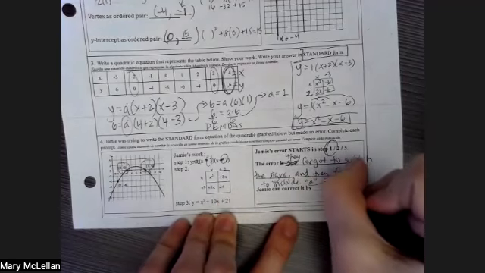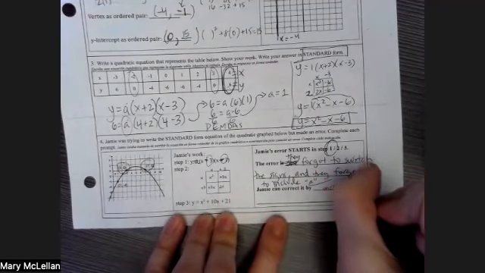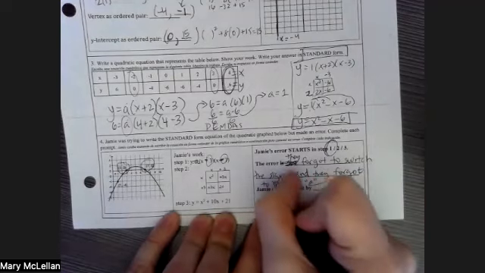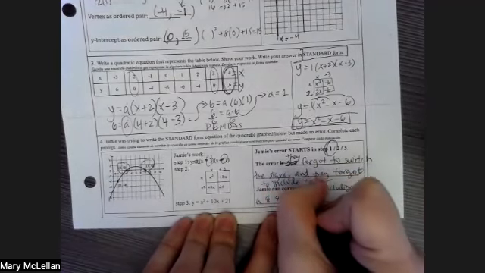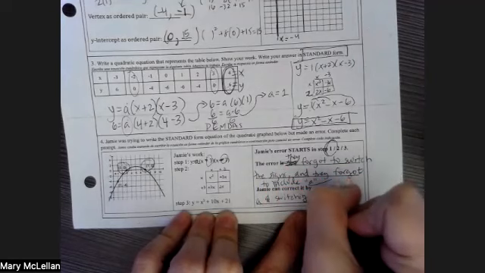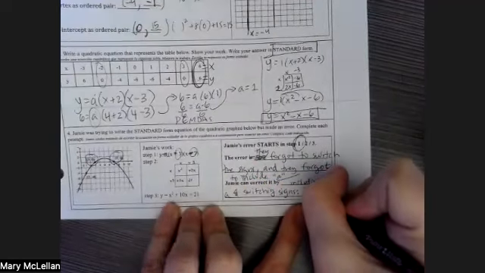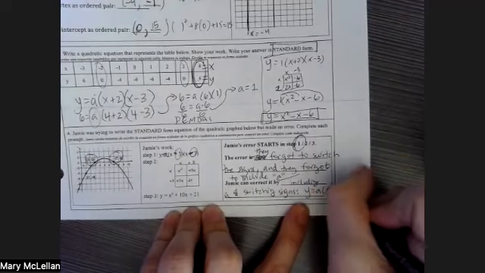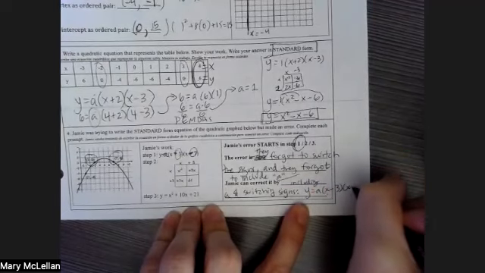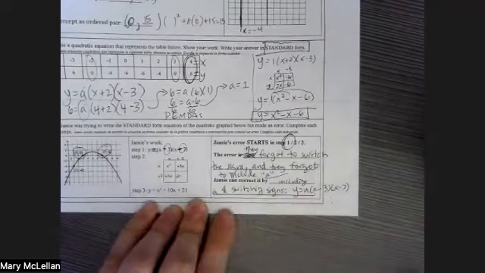Jamie can fix it by including a and switching signs. So step 1 should have given her this equation, this function, y equals a times (x minus 3) times (x minus 7). And then she would finish.